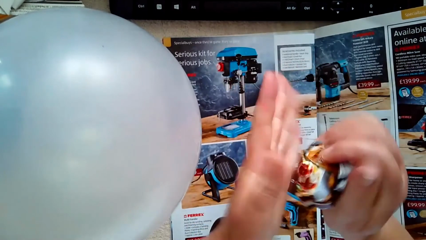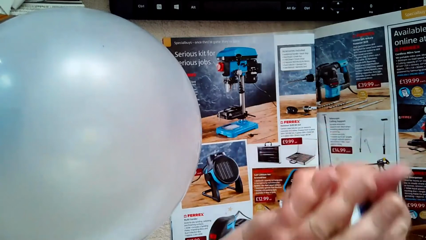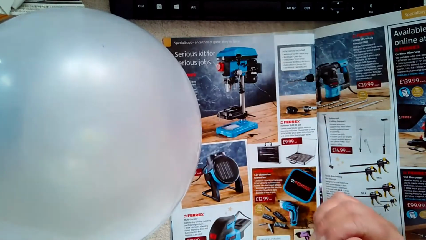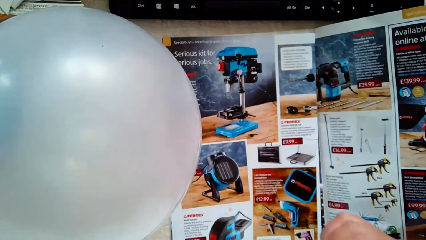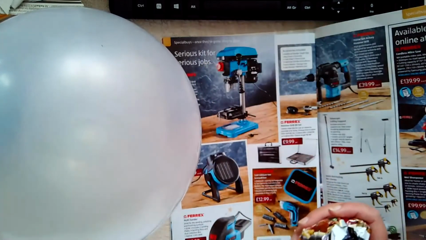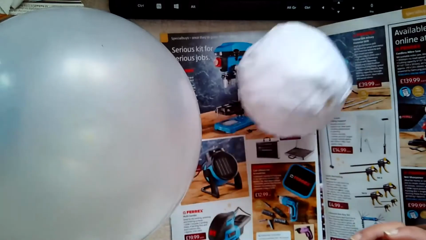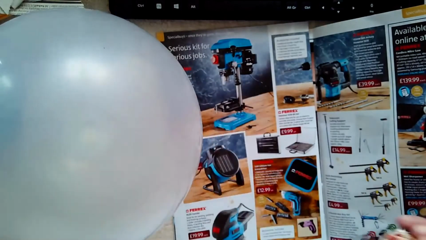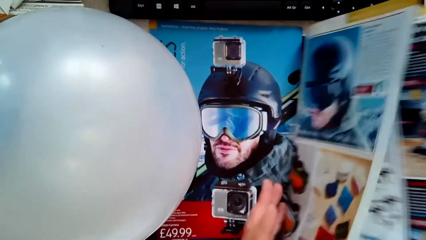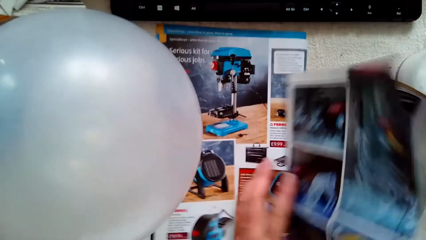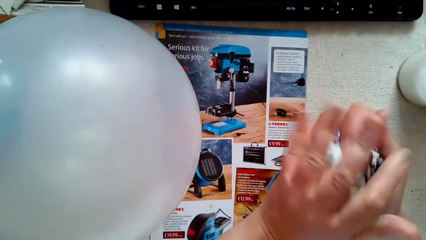I did two experiments, and this is the result from the one with balloon, and this is the other one, which is made from the papers I'm just showing you. So you can decide if you want to cover your balloon, or you just build the ball this way.